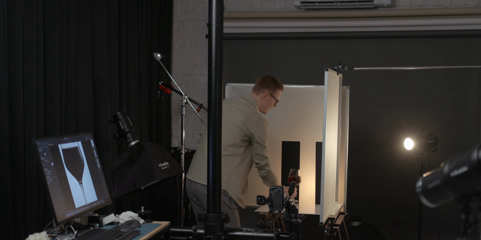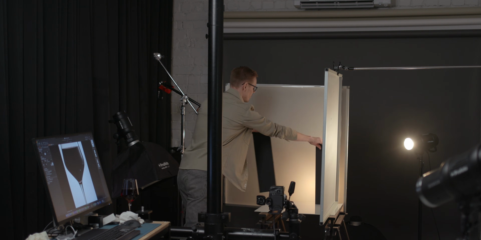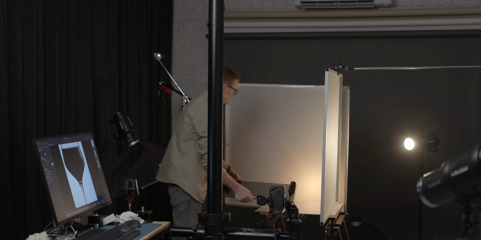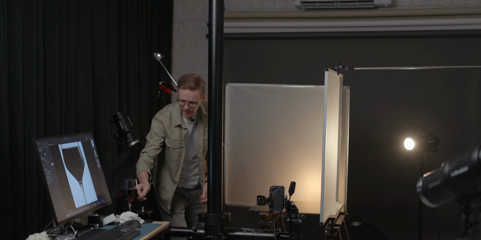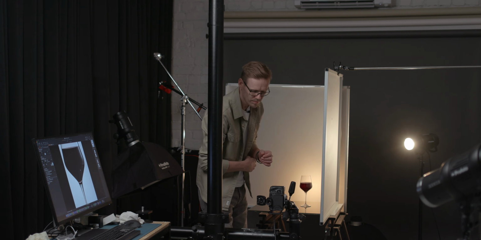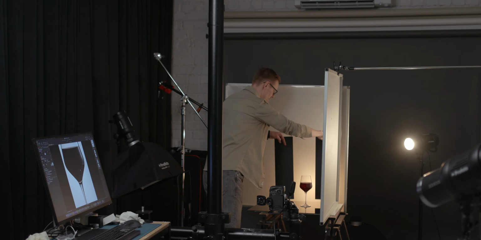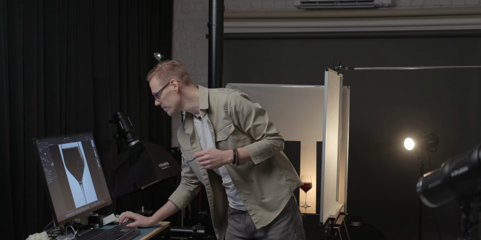So let's take our wine glass off, also remove the flags, glossy side up, let's put it on the table, add in our glass. That's good enough. Flags are back in, and let's take the shot.